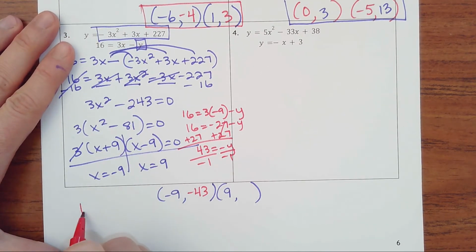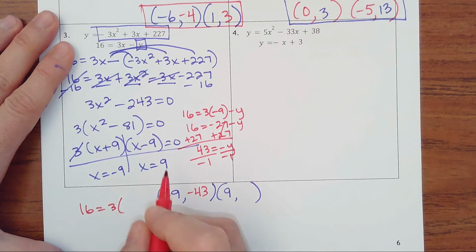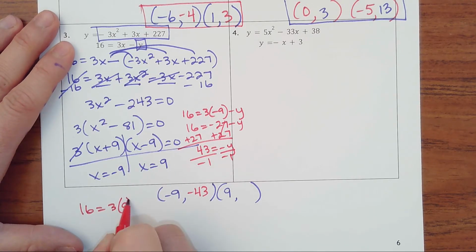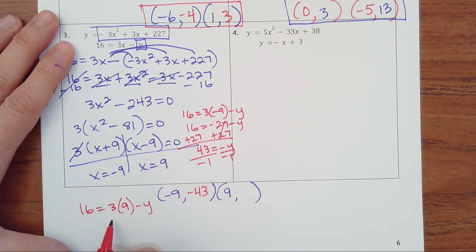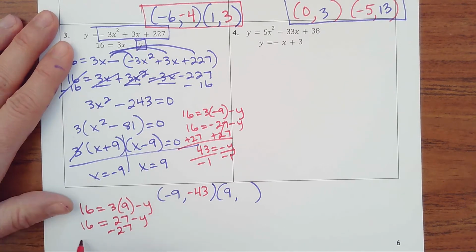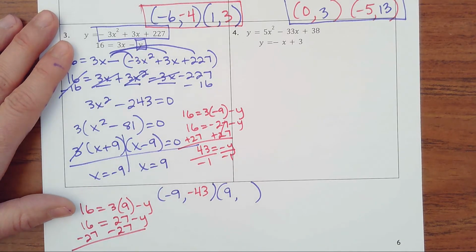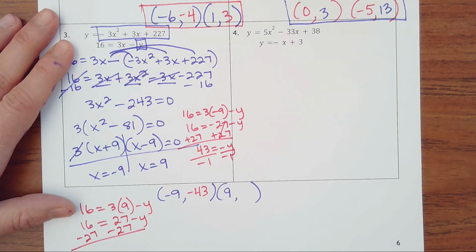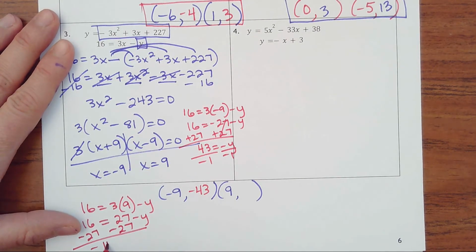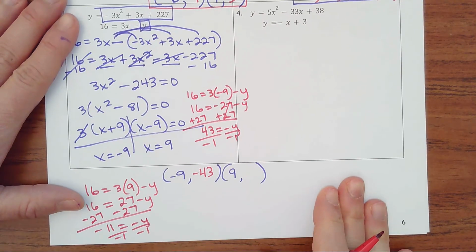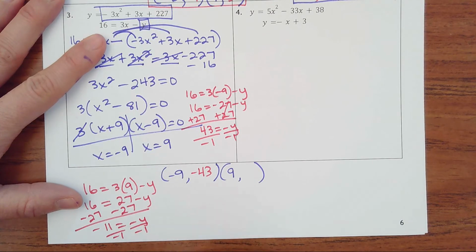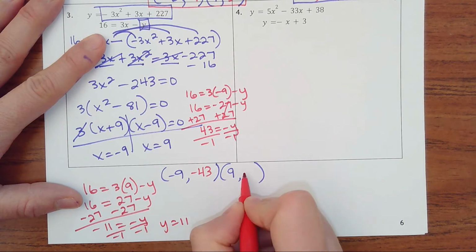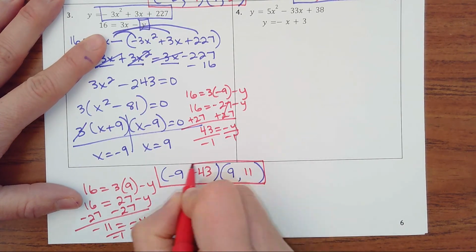And then I would do it again. 16 equals 3 times 9 minus y. That would be 27. Subtract 27, that is negative 11. Divide by negative 1. And then y would be 11. So those are my 2 points of intersection.